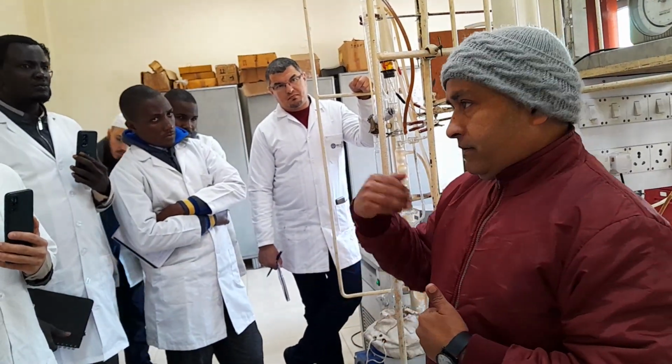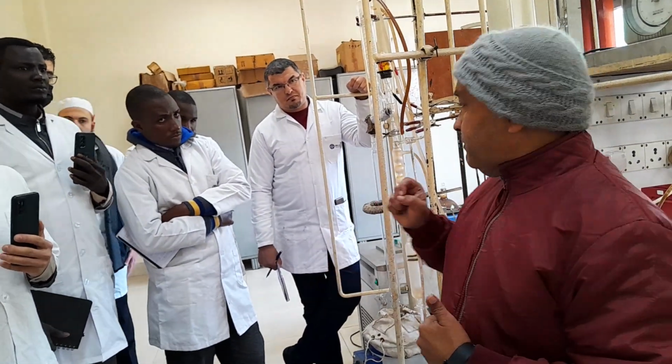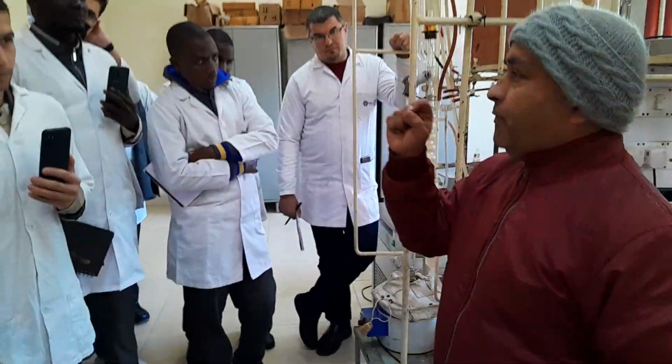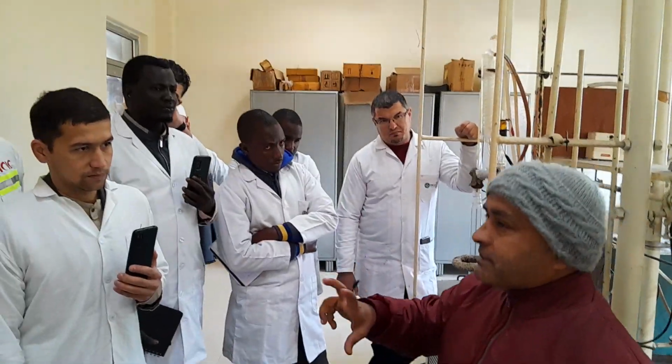So the distillation which I have is as per ASTM D2892. This is a method number, and this method is also known as TBP, true boiling point distillation. Why is it called true boiling point distillation? Because the definition says that distillation is a process by which we can segregate or separate the different boiling point compounds.